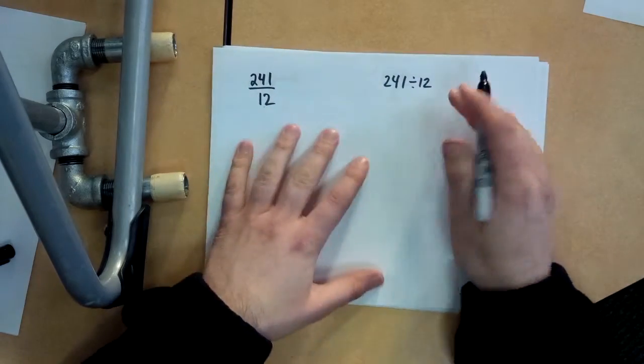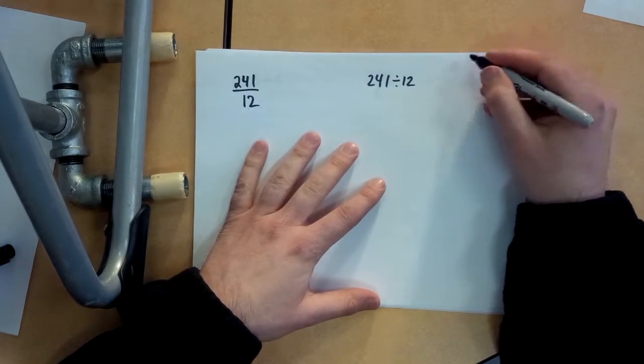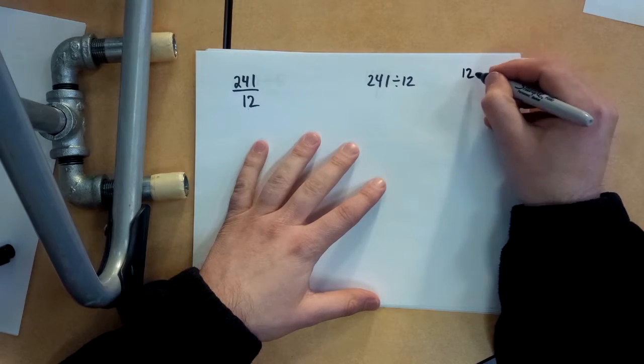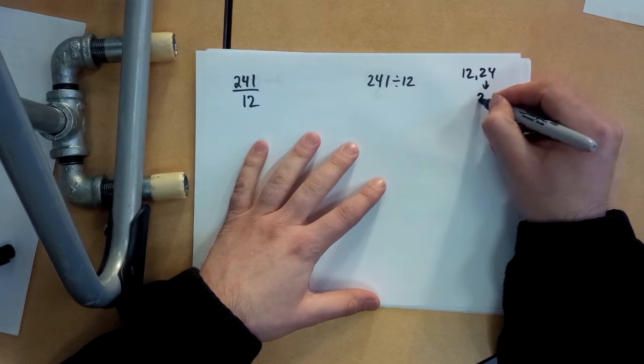Okay, two more quick examples here. This one I wrote them in reverse for whatever reason, not trying to do that. Let's see, skip counting by 12. 12, 24, 240.